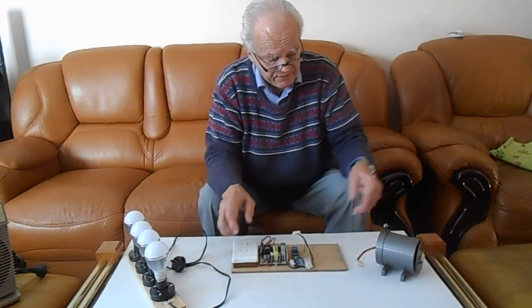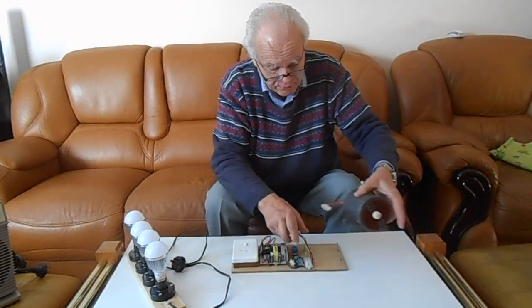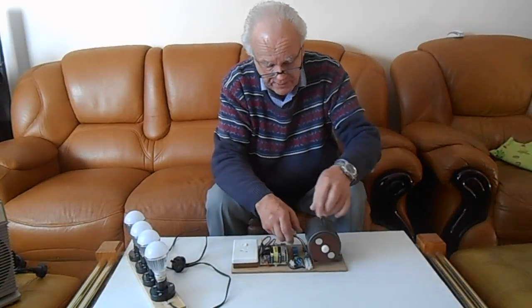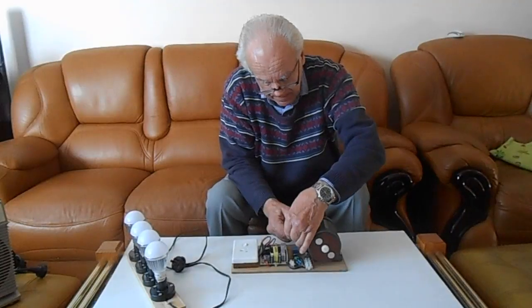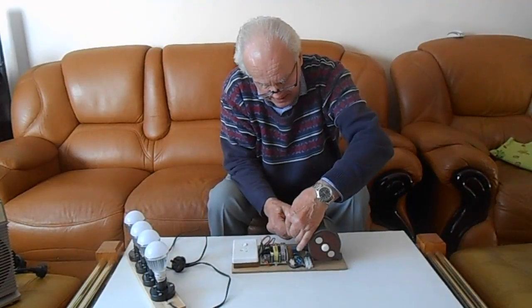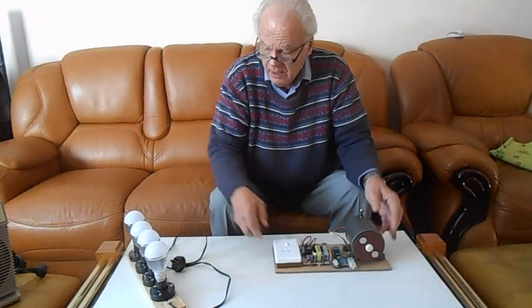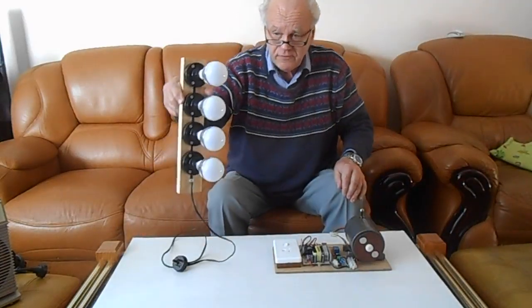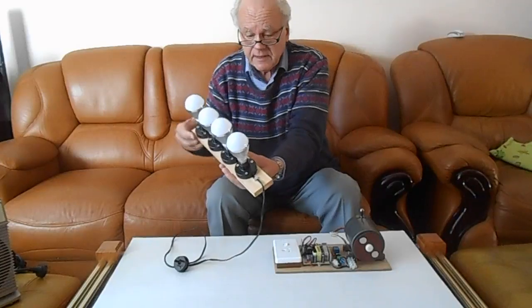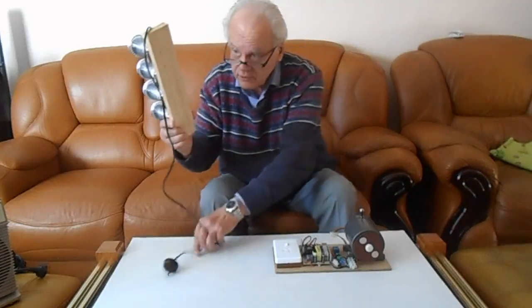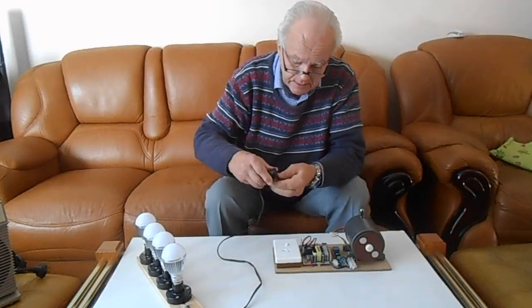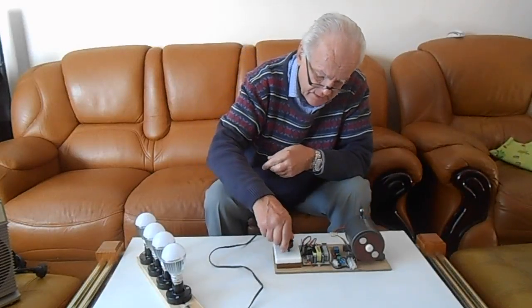I will now connect everything together. Firstly, we place the generator on a board so that it doesn't go walkabout when it's running. Now we plug in the connectors. We'll now need a load. For this purpose we're using these four 240 volt globes. They're connected in parallel to a lead and a plug. I'll plug it into the power point.